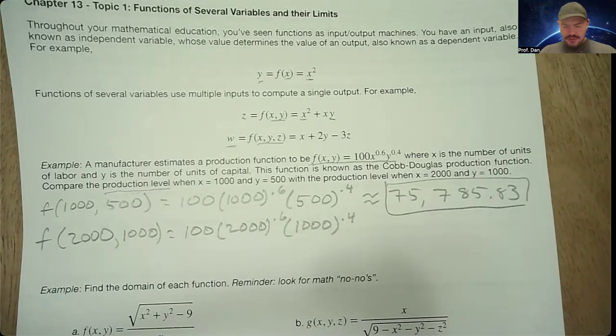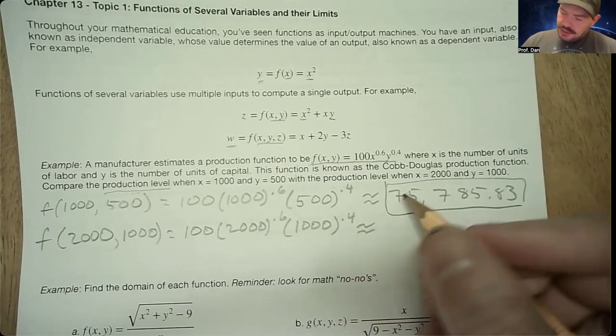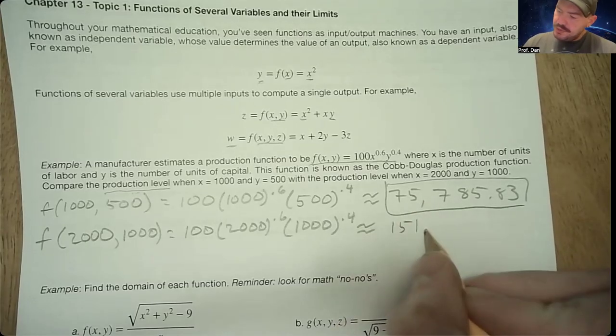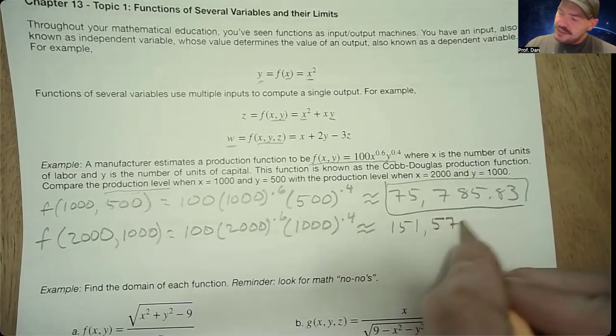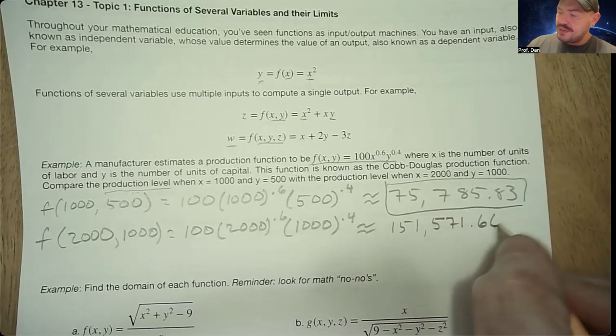Just change the numbers. When I used those numbers, I ended up getting 151,571.66.